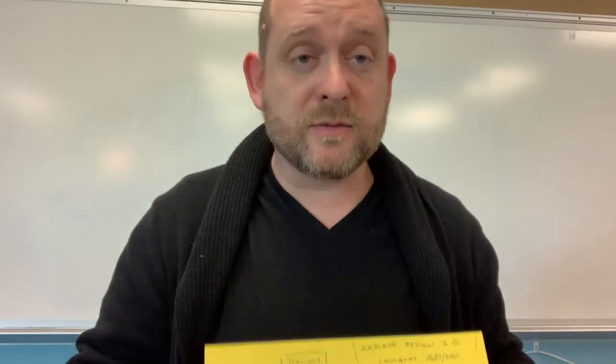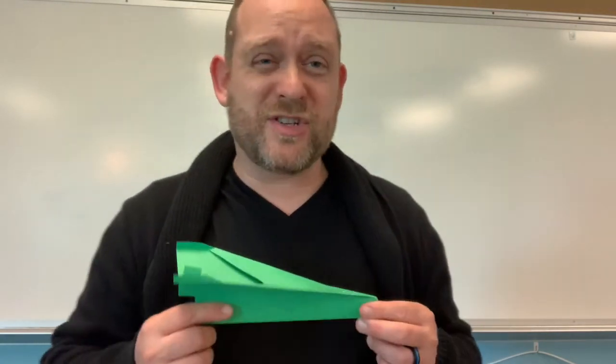This is what I'm looking for from you today. I want you to redesign your plane. It can be from the very beginning. If you didn't like anything about your plane, keep the parts that you liked. I liked the rough shape of my plane. I just wanted my wings a little bit shorter.